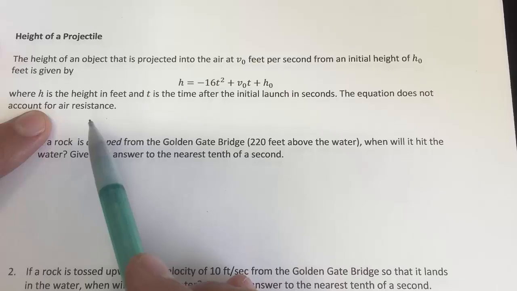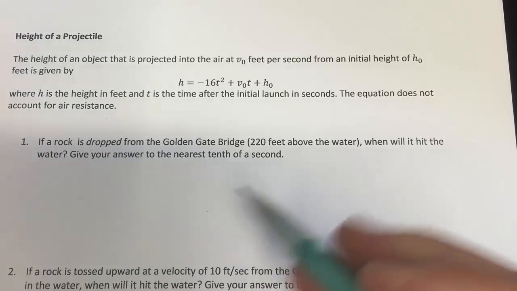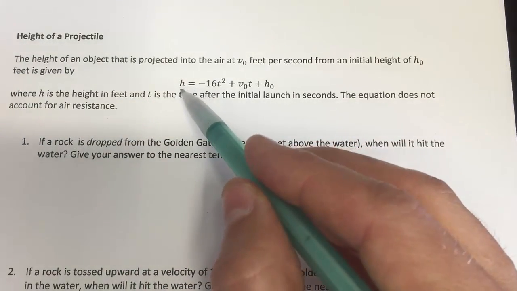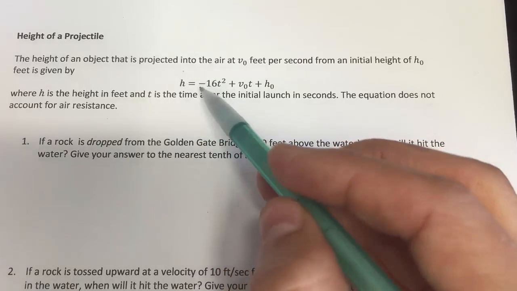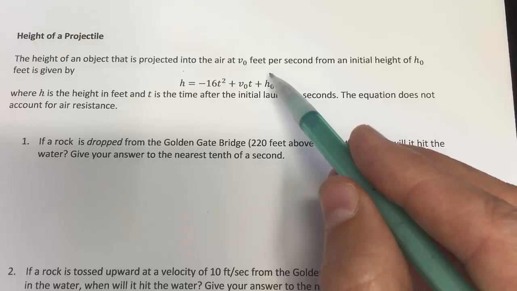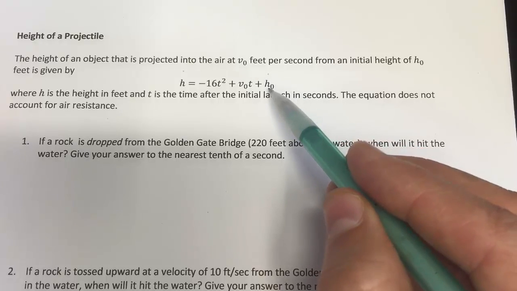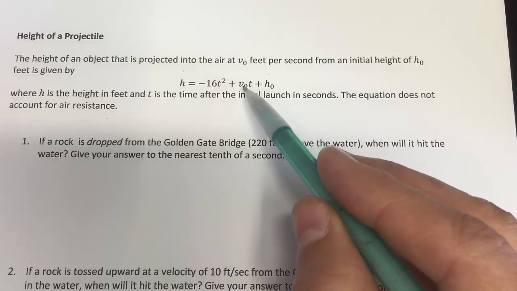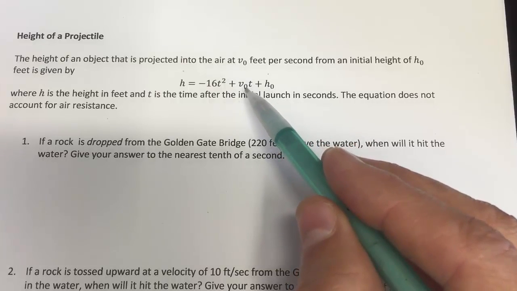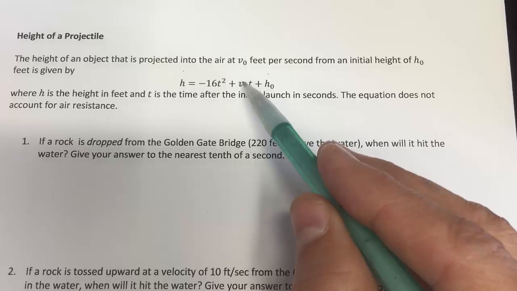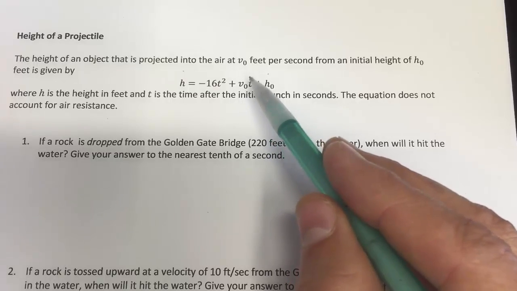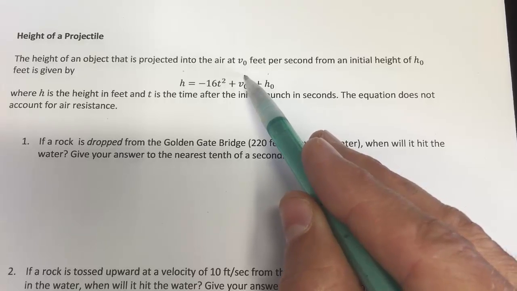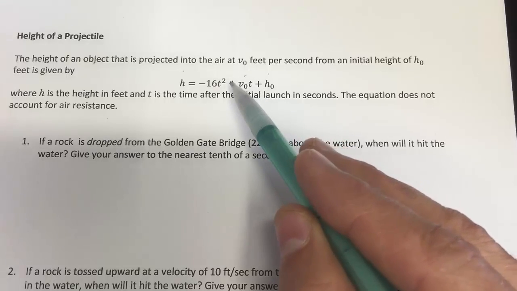The equation does not account for air resistance. So if you think about it, how would you account for the total height of something that's being tossed in the air? Well, you might start with the initial height, where did it begin? Then you'd take the velocity that it was launched, so if that's feet per second, you'd multiply it times the number of seconds, and that makes sense. That would be the effect that the initial velocity would have on it.